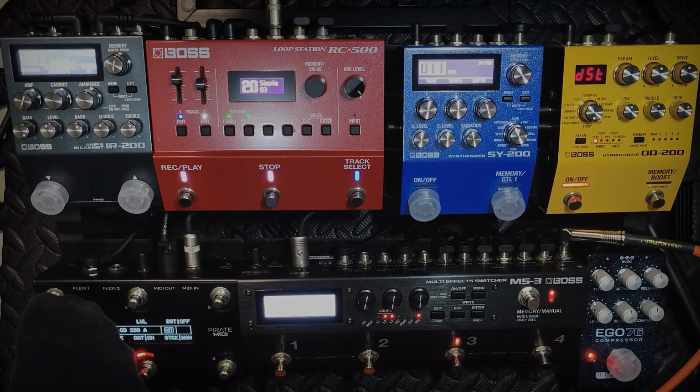Whatever that CC number is, you select that, and then you select the minimum and maximum value. In this case, I have set the minimum to midway and the maximum value to be slightly boosted, so that when I press foot switch number 4, it will give me that mid boost without turning the knobs. I just press that foot switch.